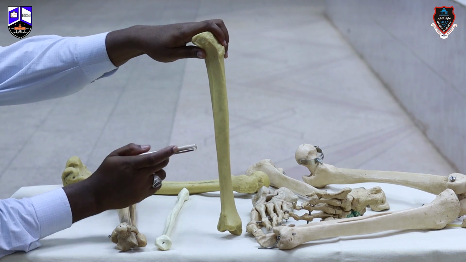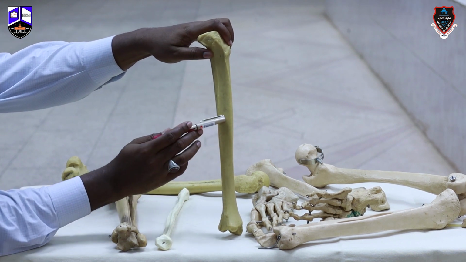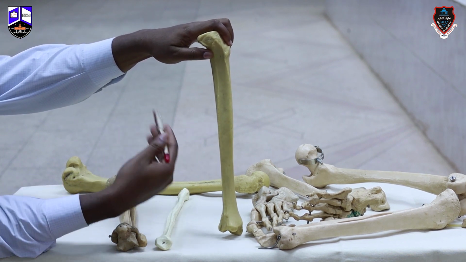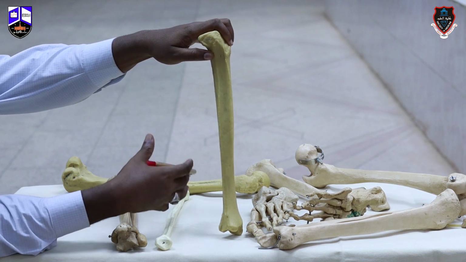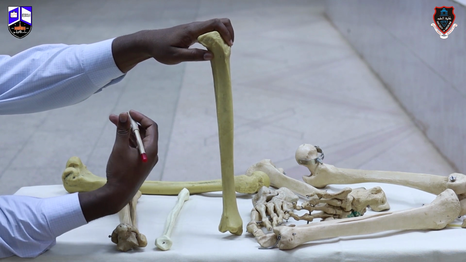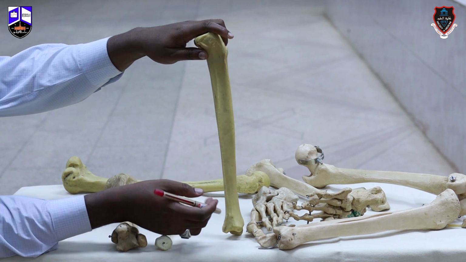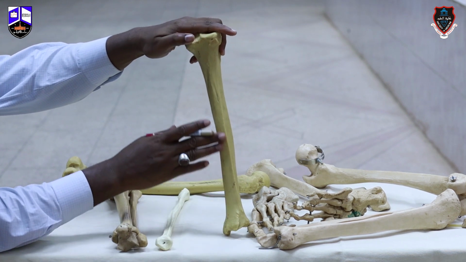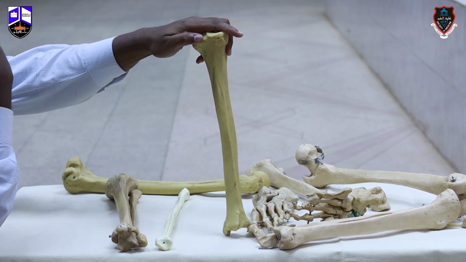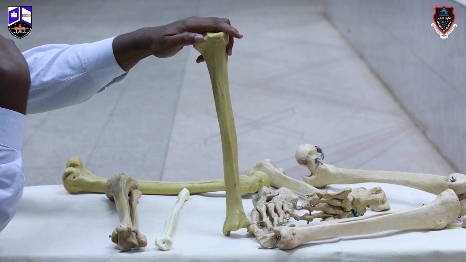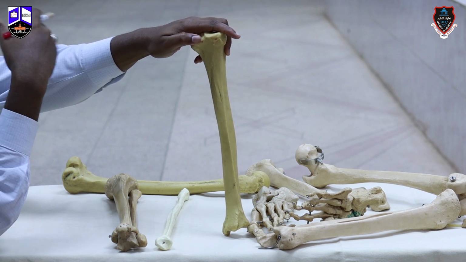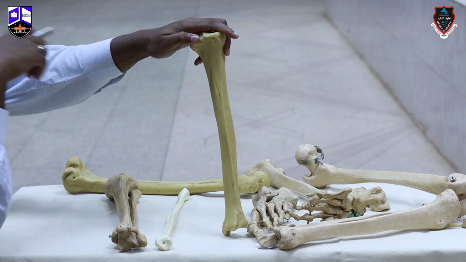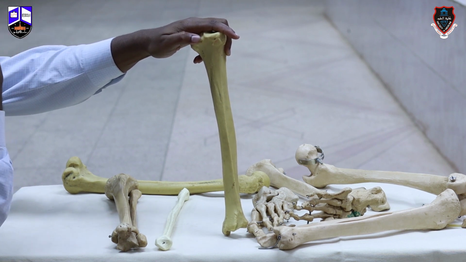Now, as I said, this is an area, the lateral border here. This is an area for origin of the tibialis anterior. The posterior surface here gives an origin for the tibialis posterior muscle and other deep muscles of the posterior compartment of the leg.